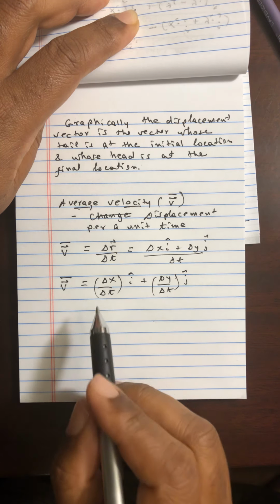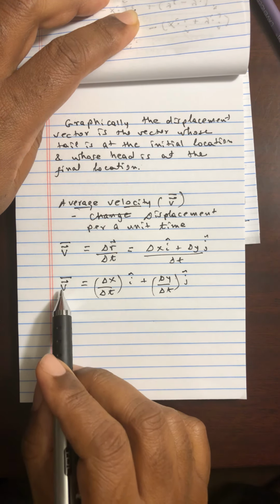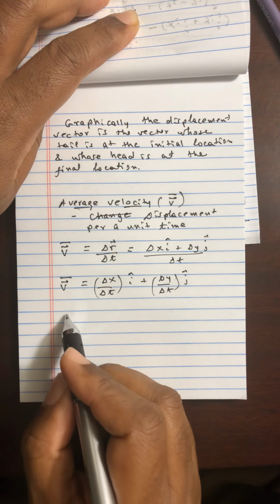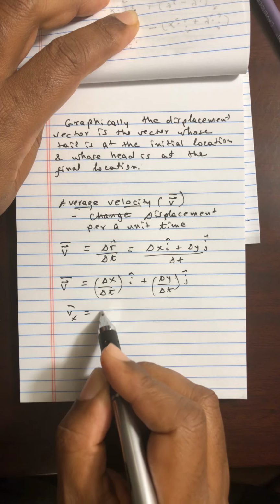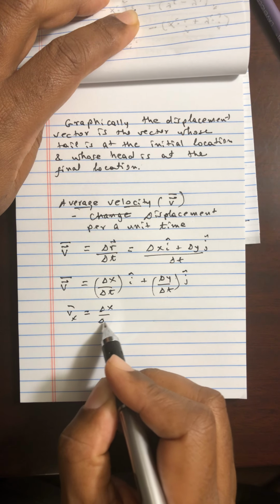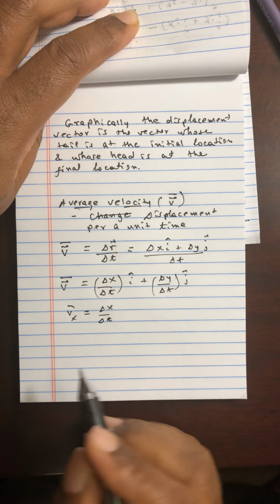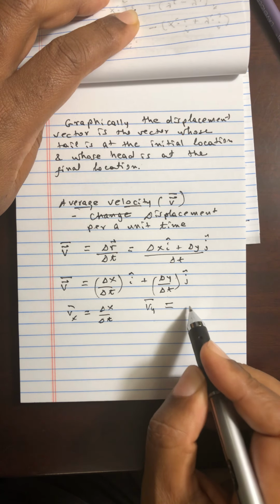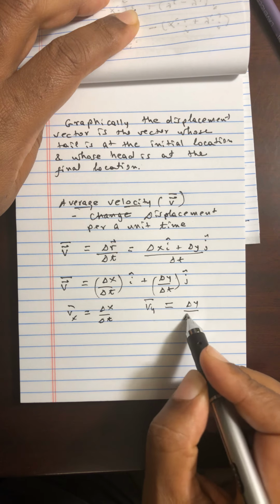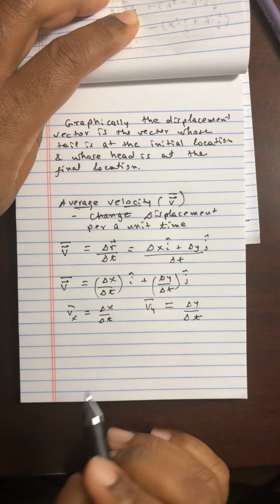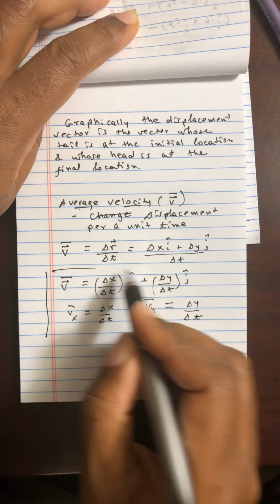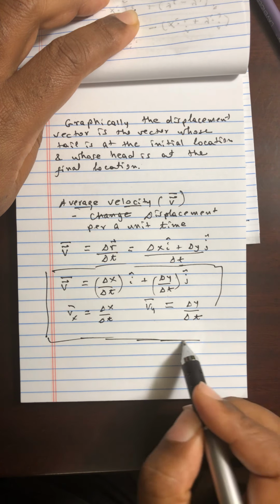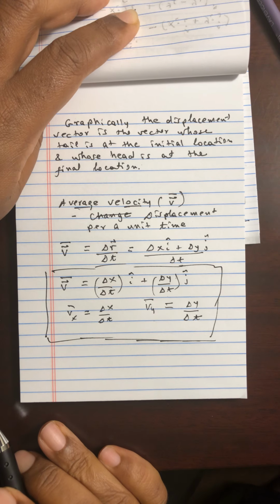This is the x component of the average velocity, this is the y component. So you can say v_x equals delta x by delta t, that is the x component of the average velocity, and the y component of the average velocity also equals delta y by delta t, right? So that is how we write average velocity. It is displacement per a unit time.